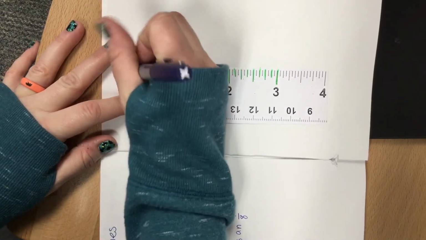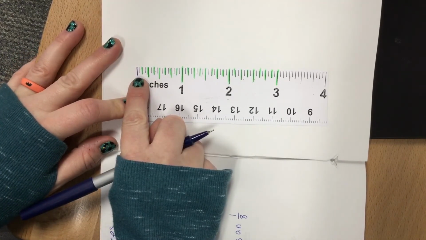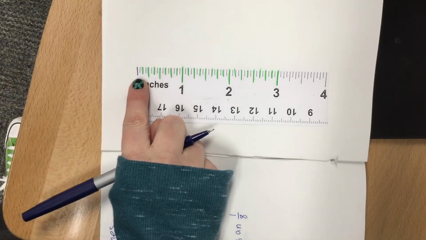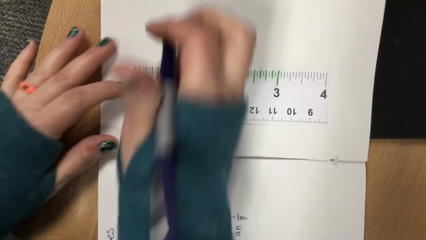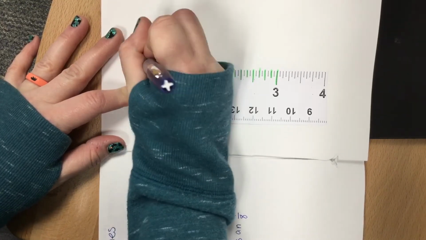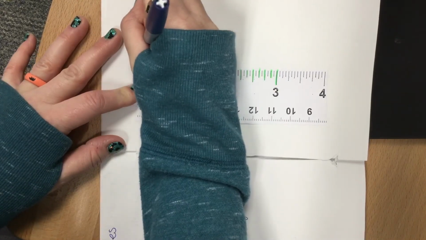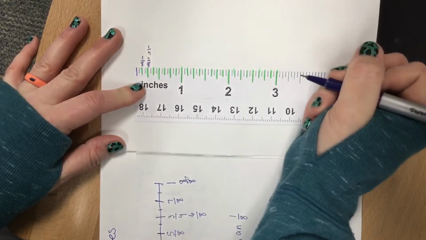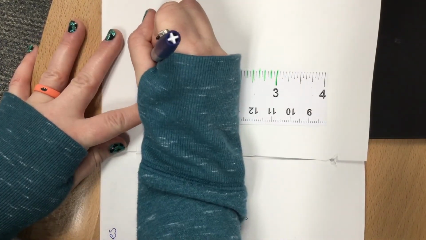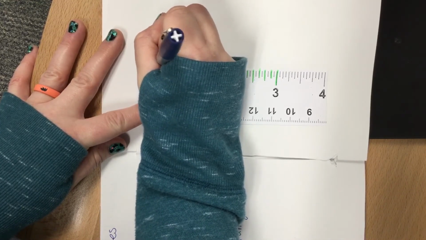So we'll start with our fraction in front of 1. Since there's not a whole number, we don't have to put a 0 there. We just put our fraction. So we're starting with 1/8, and then we have 2/8. Above 2/8, we're going to write 1/4 because it's equivalent. Then we have 3/8, so you have to write small because they're going to start squishing in.